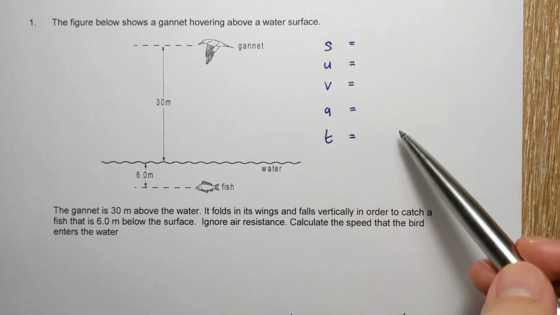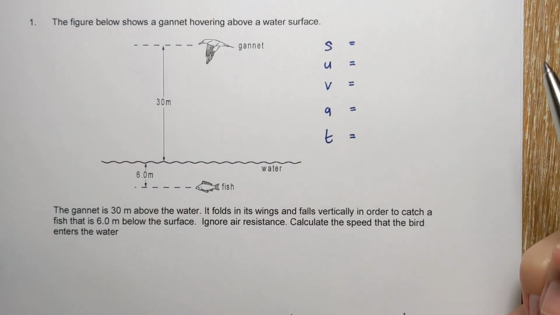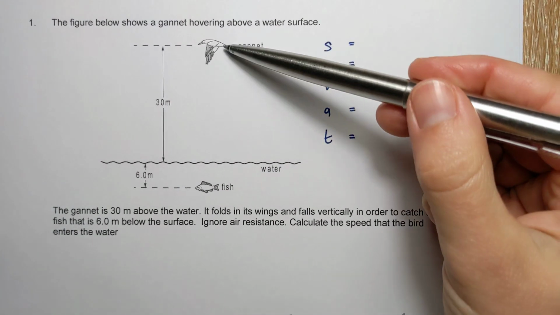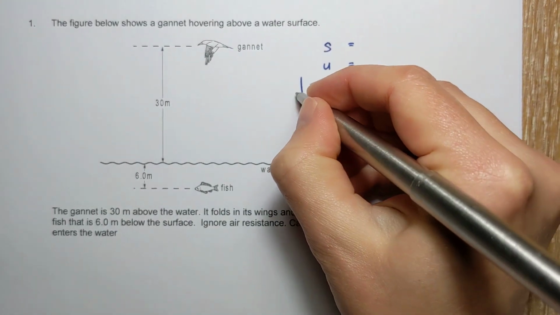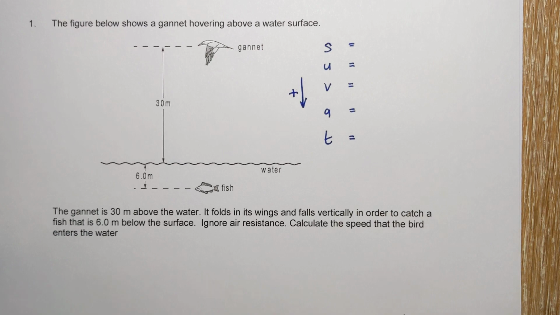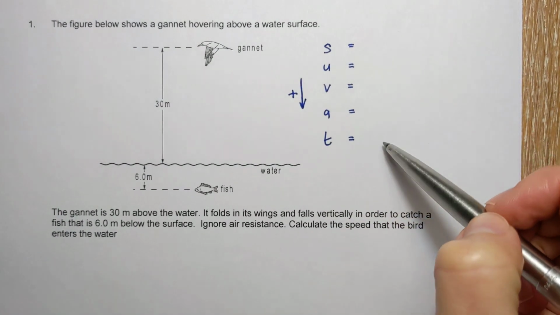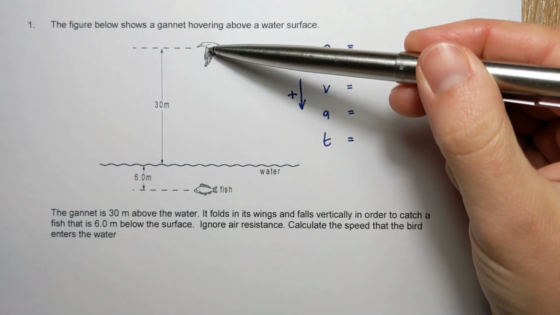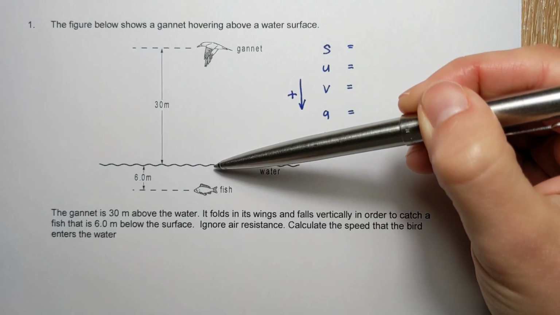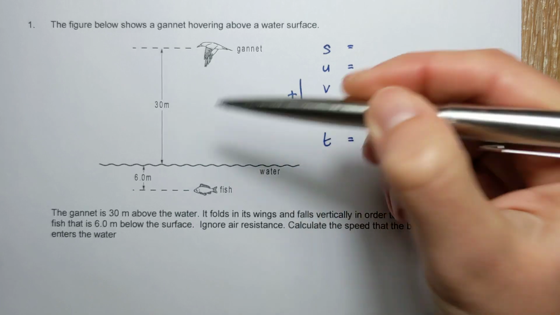We're about to list our variables here, but the very important thing we must do first is we must choose which direction is going to be positive. Now, seeing as I've got my gannet going that way, I'm going to choose down as positive. It doesn't matter, so it's up to you how you do it, but I'm going to choose down as positive for this one, and that affects what I'm going to write here. So my bird starts there, and then it moves that way, 30 metres that way, and then it hits the water. So S is plus 30 metres.